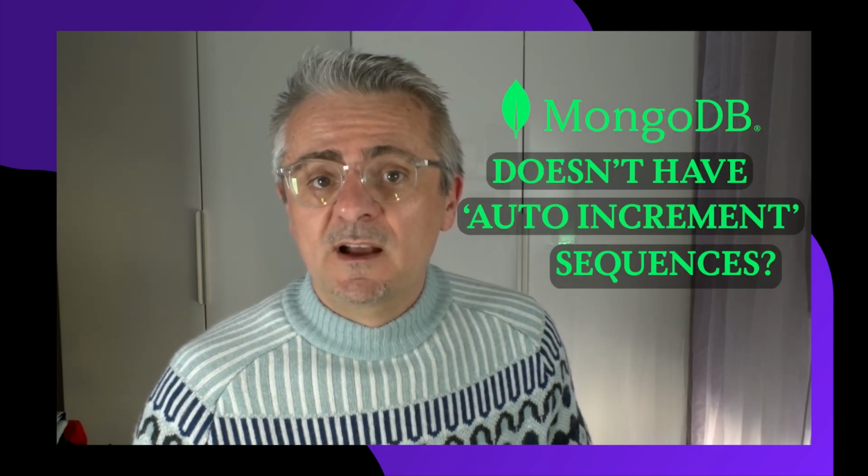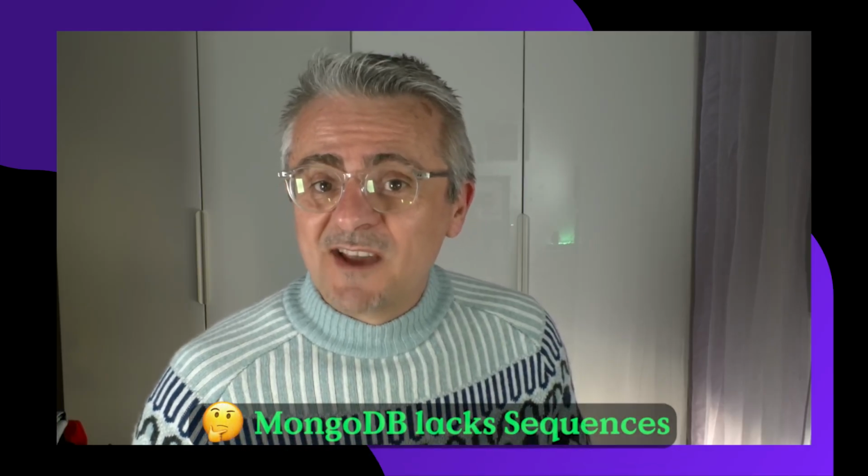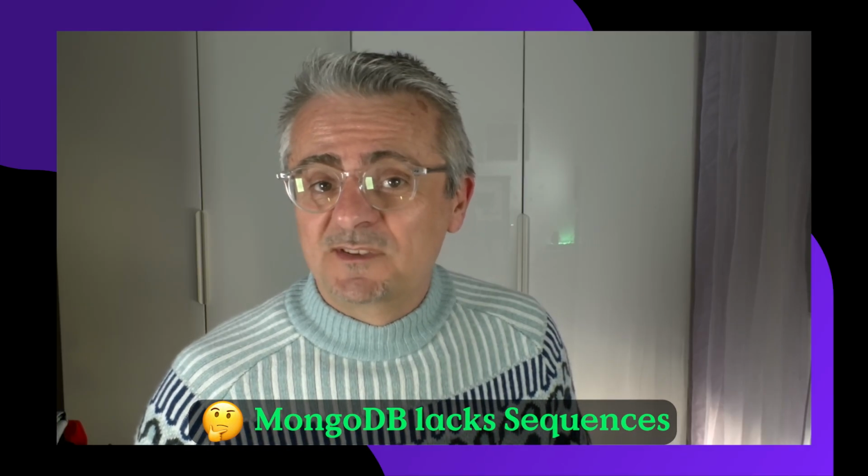You've probably heard that MongoDB doesn't have auto-increment sequences. And if you're coming from Postgres or MySQL, where you use it everywhere, you think you need sequences. But here is the truth. MongoDB doesn't have a special sequence object because it doesn't need one.